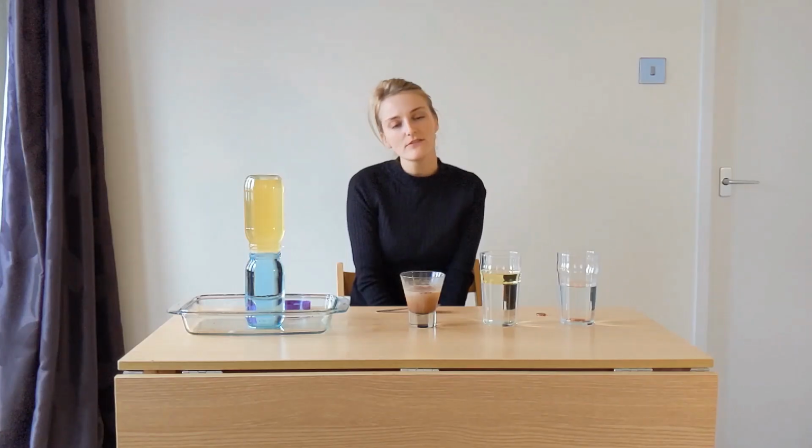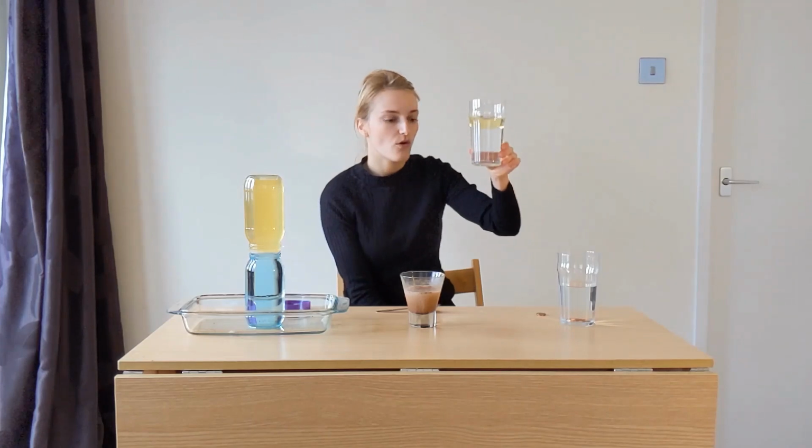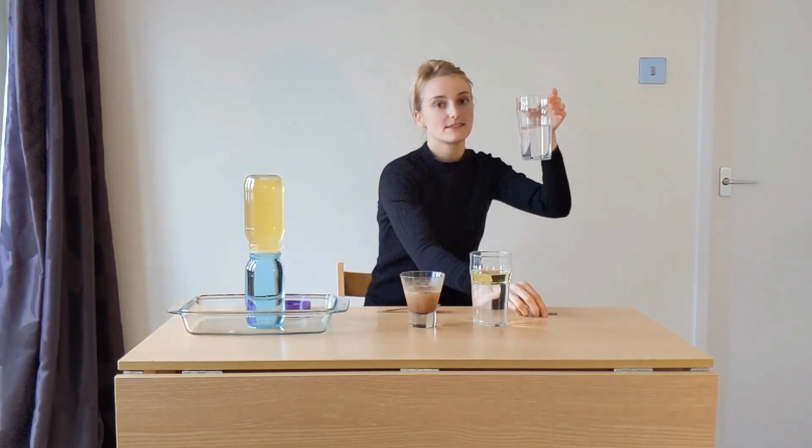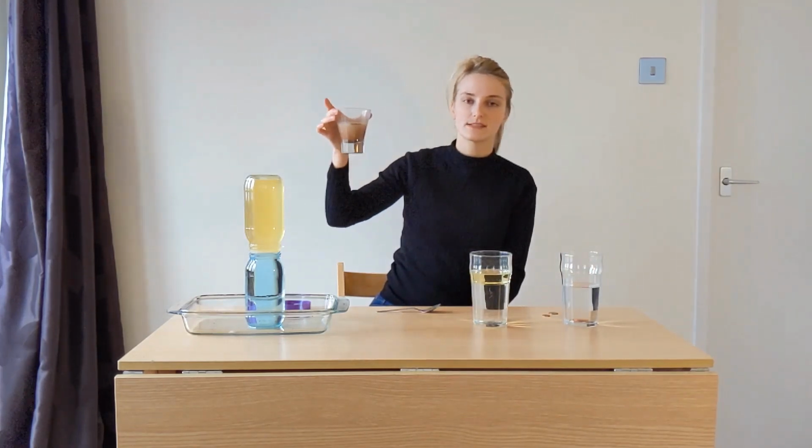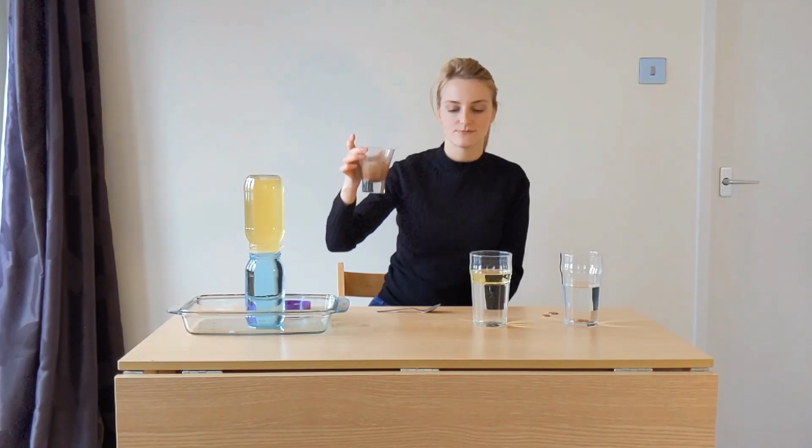Have you ever wondered why oil doesn't mix with water? Or perhaps why a solid sinks right to the bottom of the glass, like these coins? Or maybe why your milk separates out from your hot chocolate? The answer to all these questions has something to do with density.